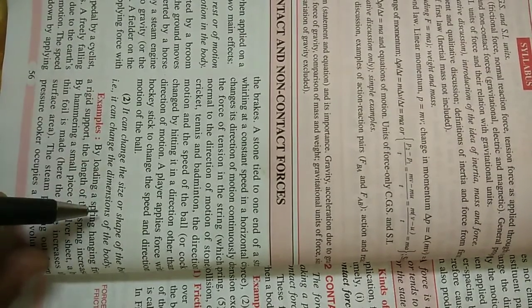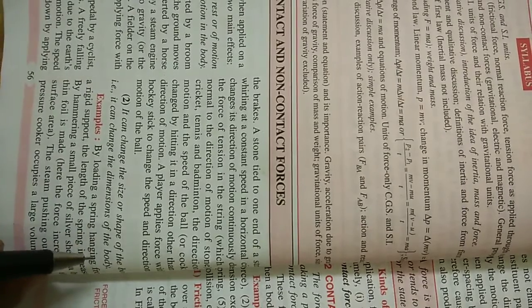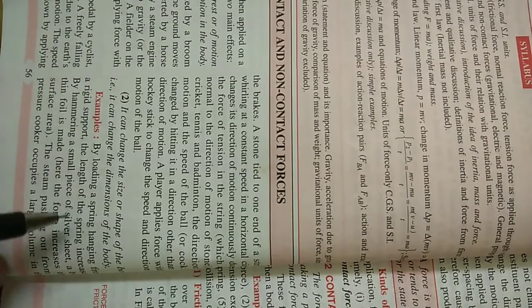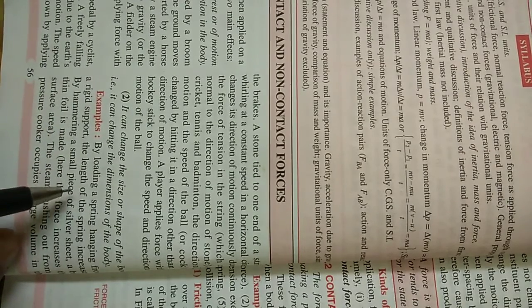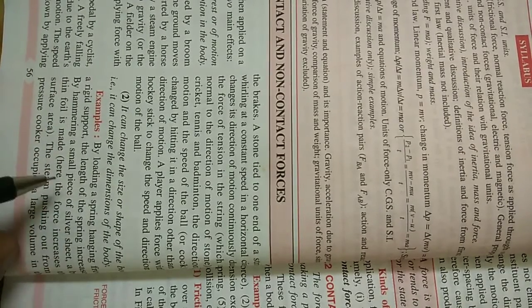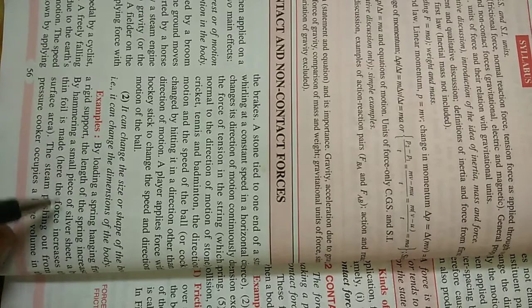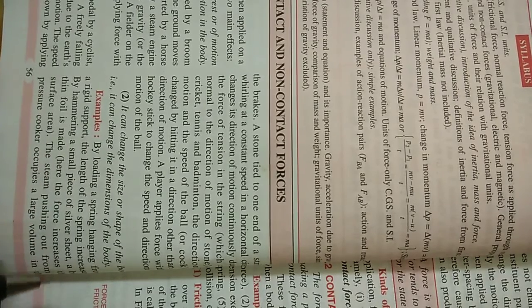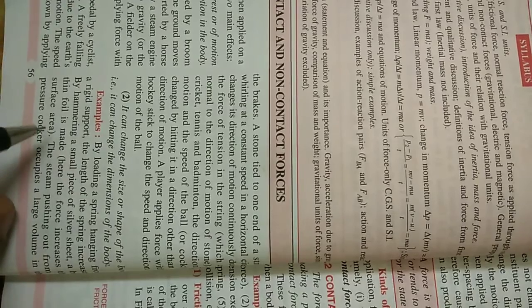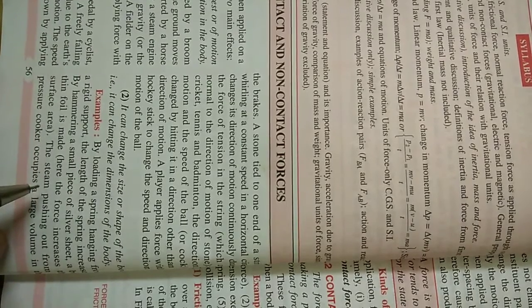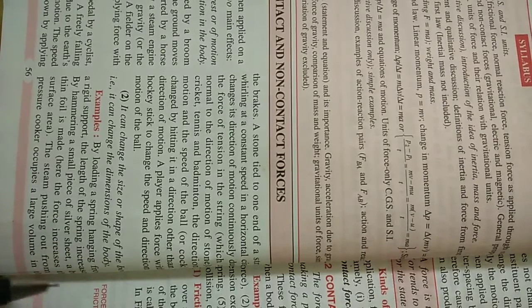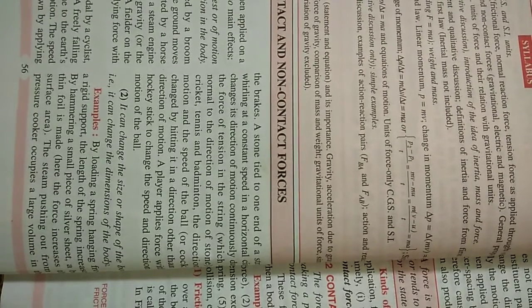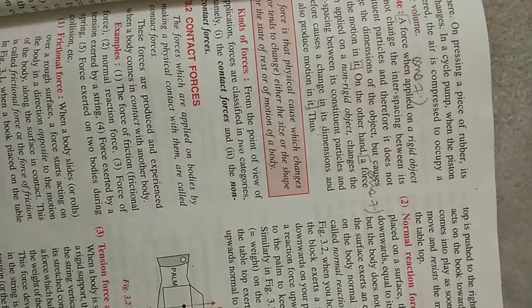Second is, it can change the size or shape of the body. It can change the dimension of the body. By loading a spring hanging from a rigid support, you can notice that the length of the spring will increase, and even by hammering a small piece of silver sheet, we can turn that silver sheet into a thin foil. So here we can notice that the size as well as the shape of the body can be changed by applying the force.